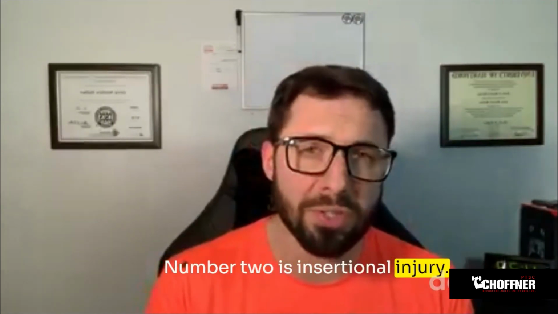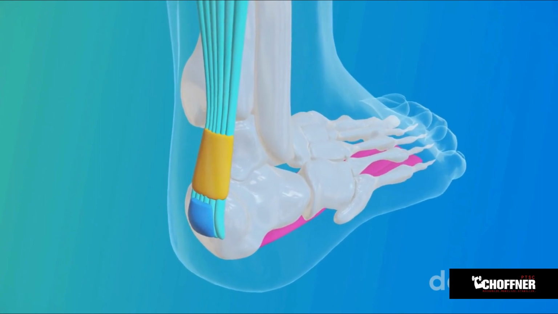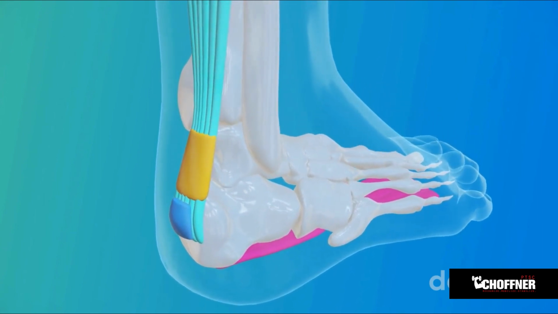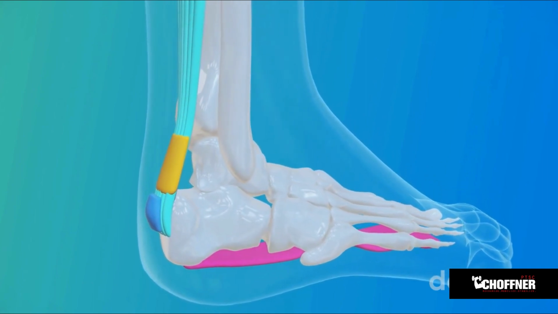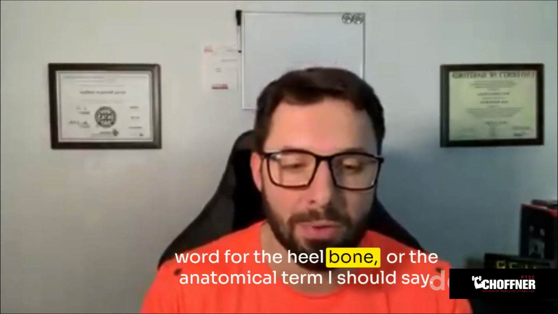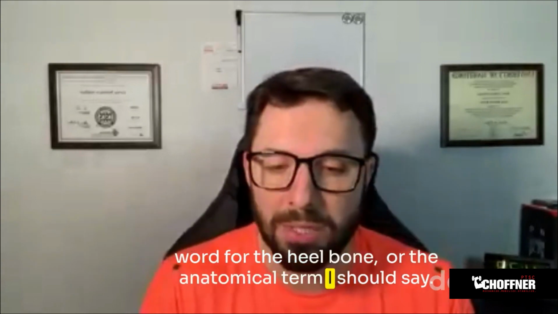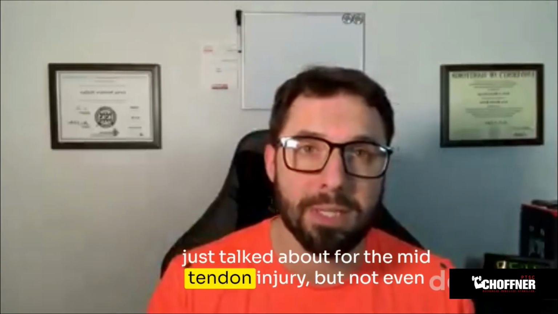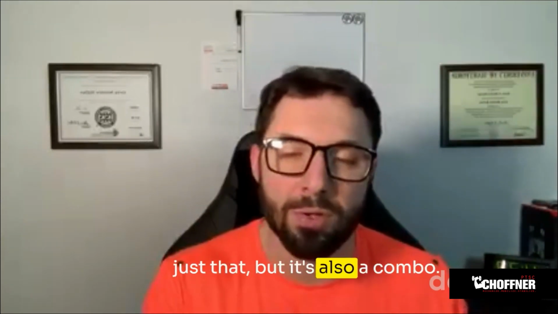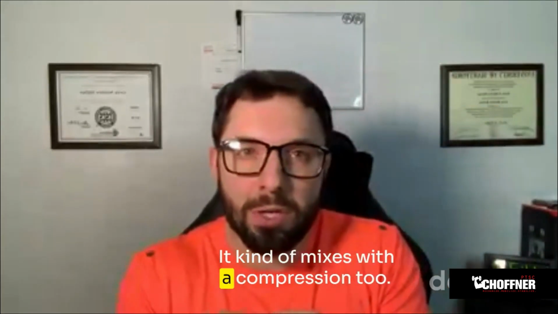Number 2 is insertional injury. Insertional injury is a little more rare, but it's the second most common after mid-tendon, and that's localized to where that tendon attaches to the heel. Okay, so it's right where it inserts on the calcaneus, which is the anatomical term for the heel bone. And that's from a combo of that tensile force, like we just talked about for the mid-tendon injury, but it also mixes with a compression too.